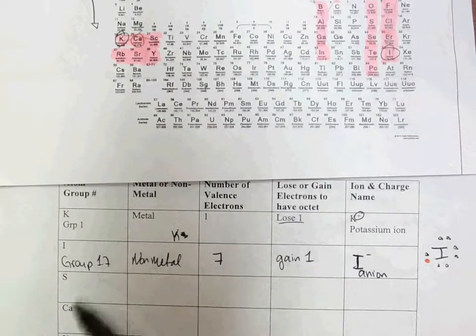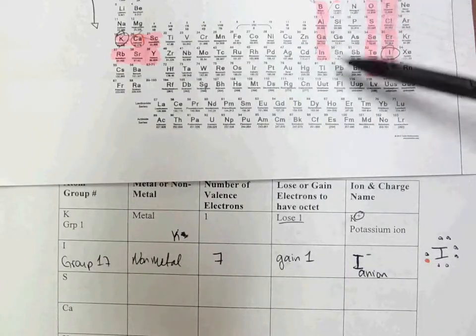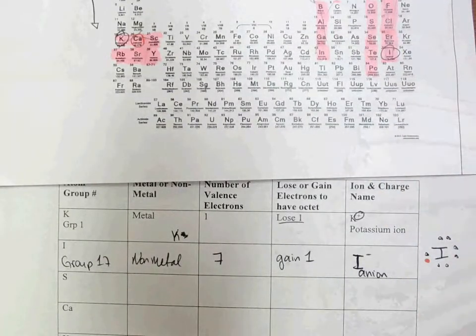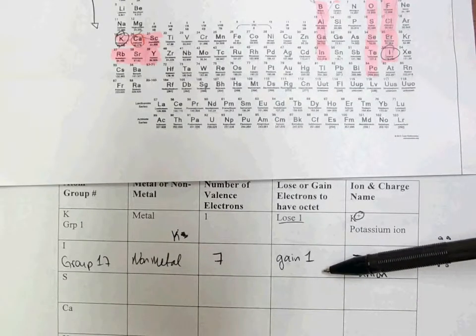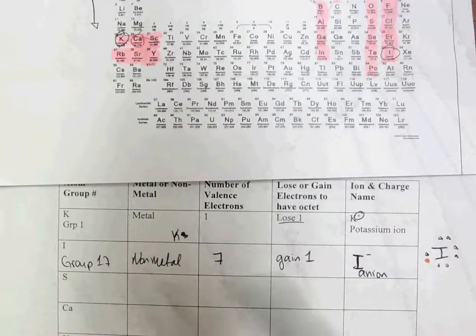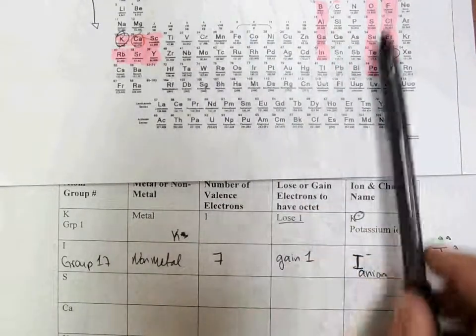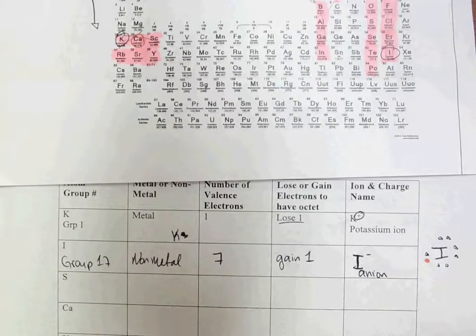So that's how you work out this handout. You look for the group, you see if it's a metal or non-metal. Generally, non-metals are on this side, metals are on this side, and then we have metalloids. We'll talk about metalloids soon. You tell me how many it's going to gain or lose. So for this handout, you're usually going to be on this side or on that side. Nothing here in the middle where it's weird. And tell me what the charge will be.